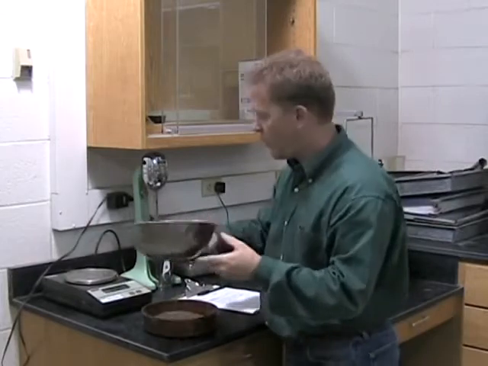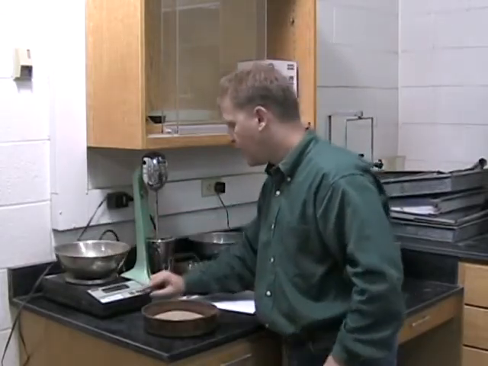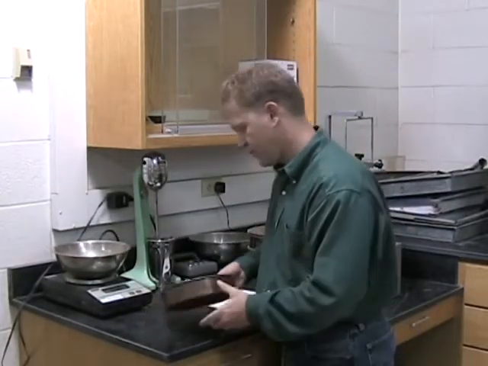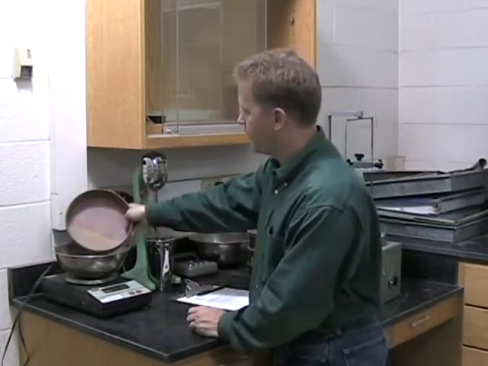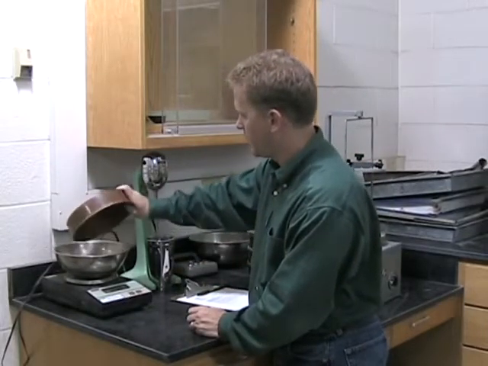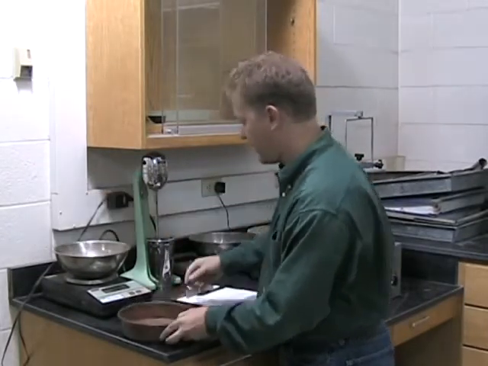So let's take our bowl and zero out the scale and obtain that net mass. That we'll refer to as M minus number 40, the mass of the material that passed the number 40 sieve.